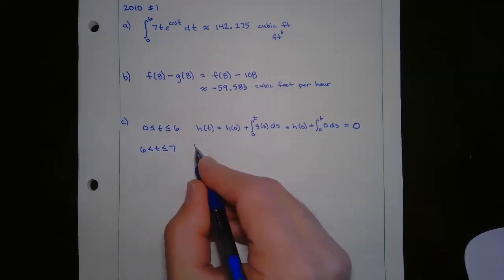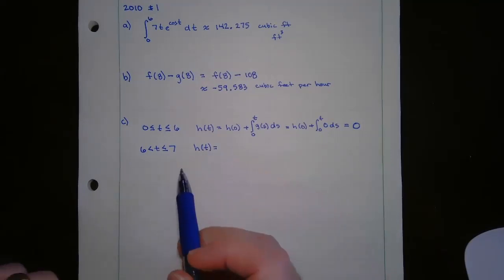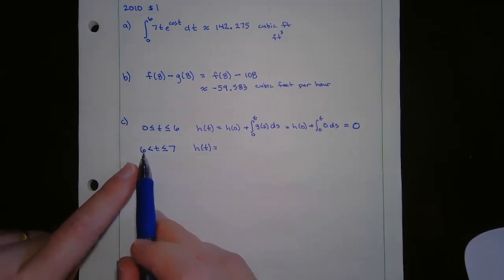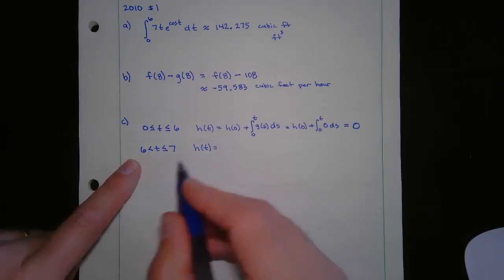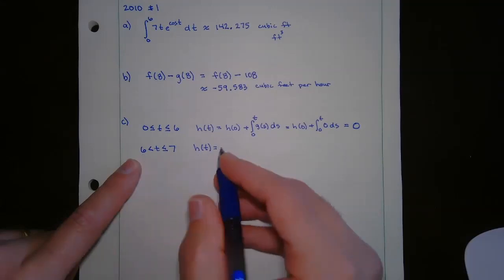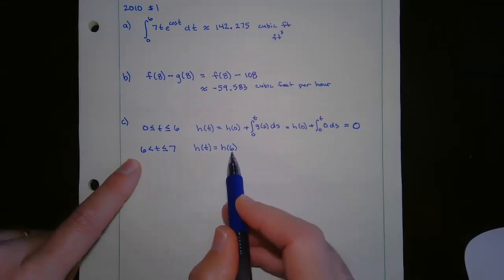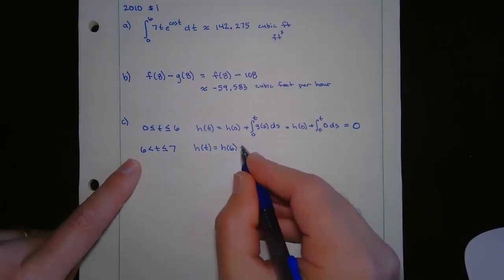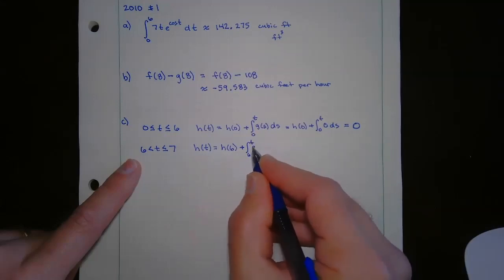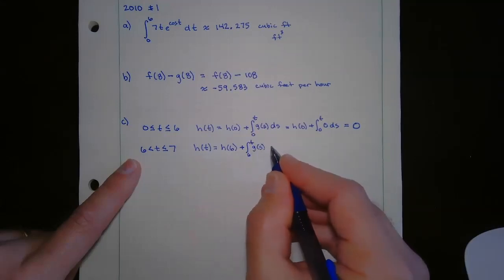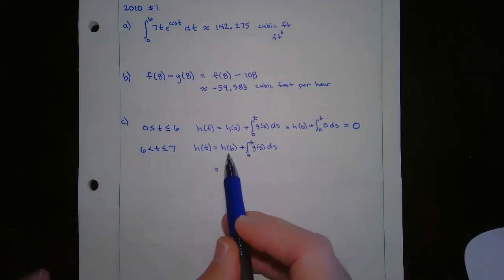Now h(t) is equal to, since we want to integrate from 6 to 7, we need to know the starting amount. h(t) is going to be h(6), because that's the amount at time 6, and then we add to that the integral from 6 to t of g(s) ds.